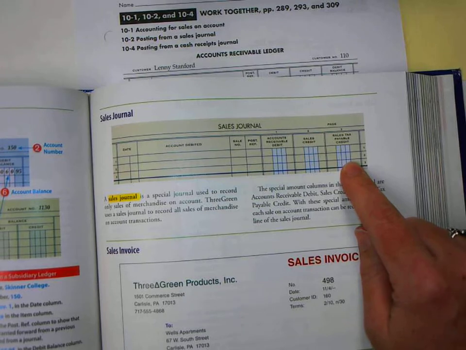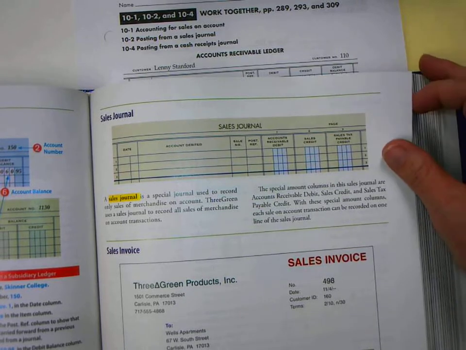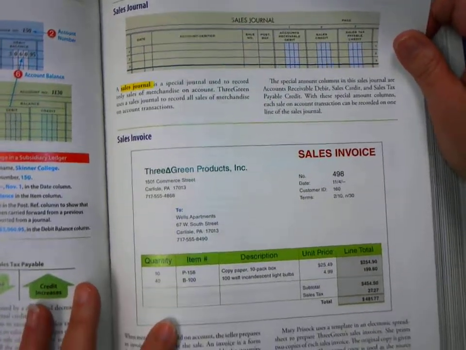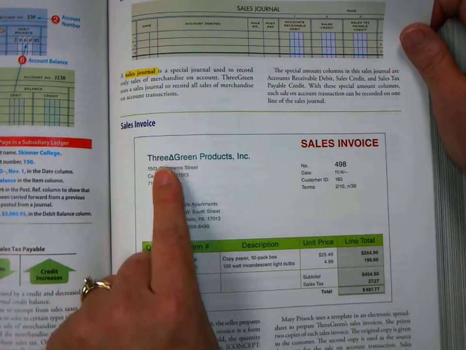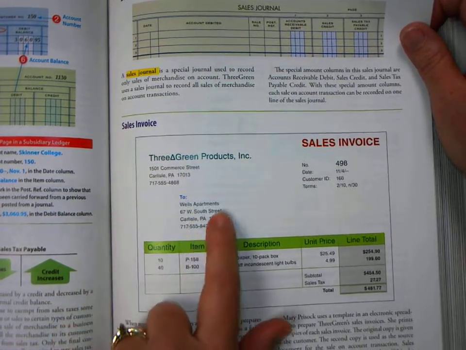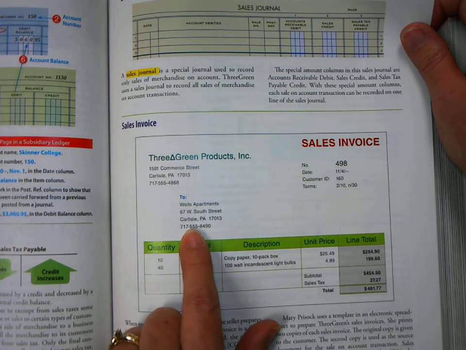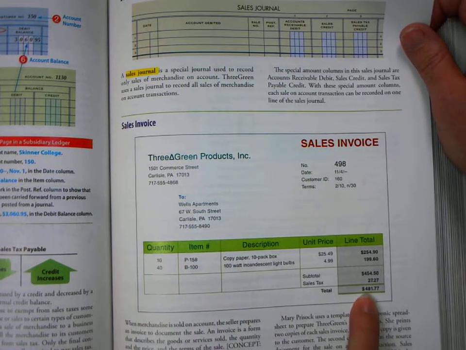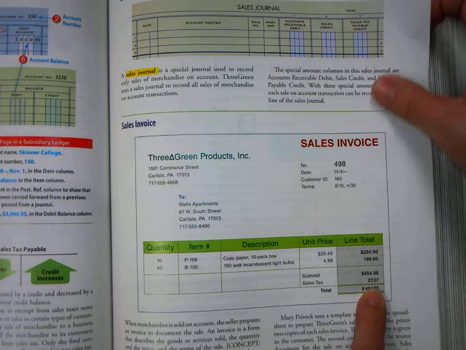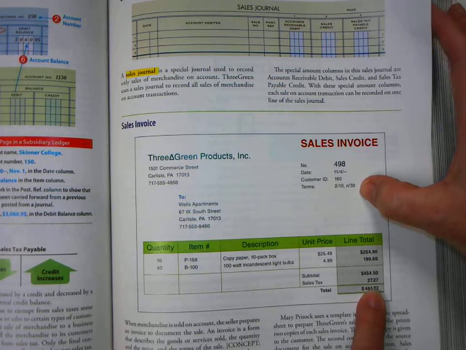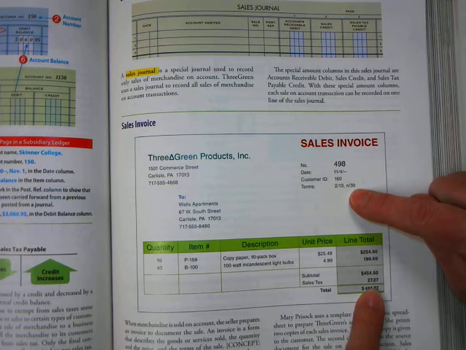Okay, we may have sales invoices, or we do have sales invoices. So we are 3 Green Products, and we are selling our product to Wells Apartments. You can see here what the totals are. We can see the sales tax added. At this point, we can see the terms of the sale. So again, we're going to have discounts. This time it'll be a sales discount because we're going to offer discounts to our customers.